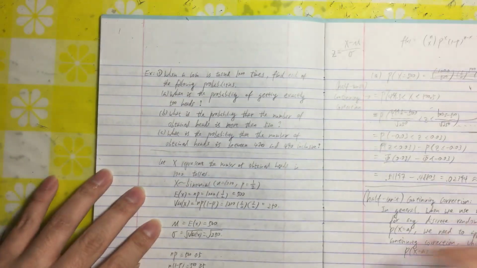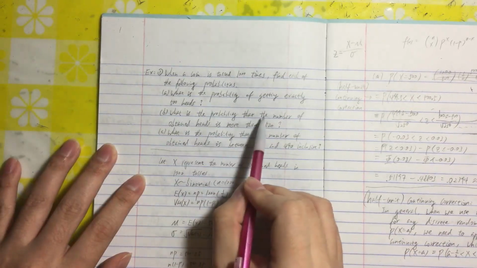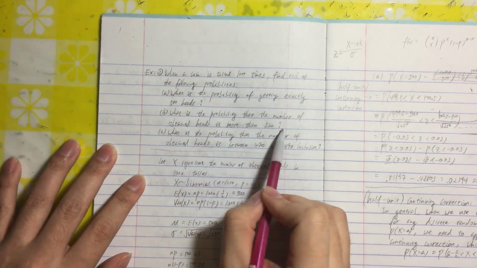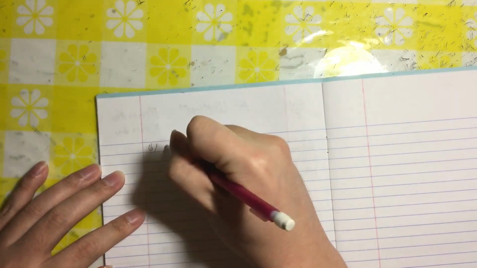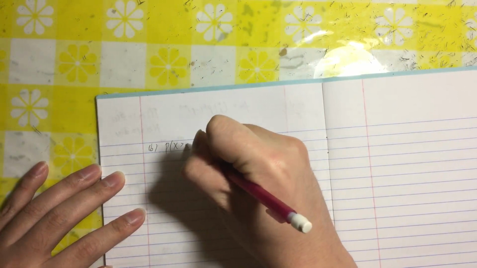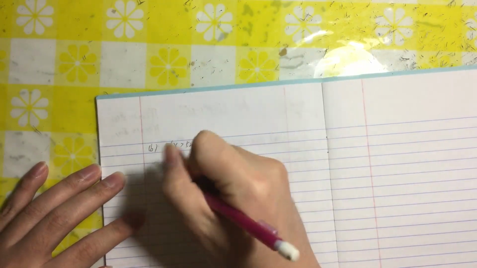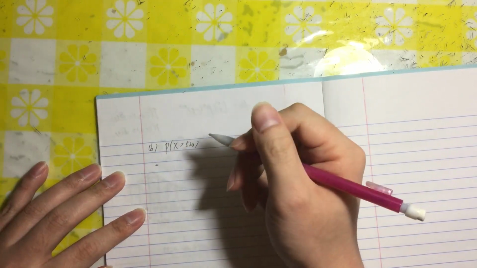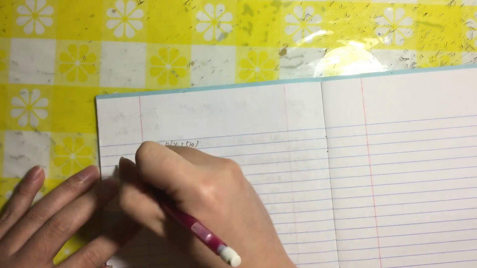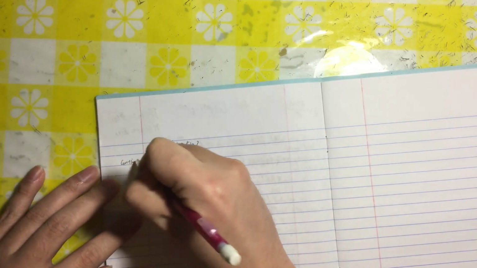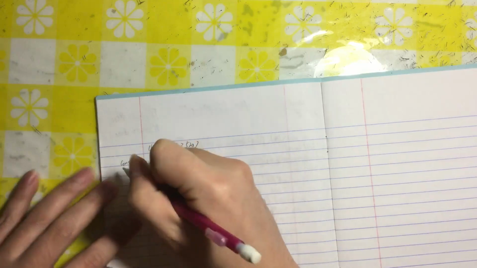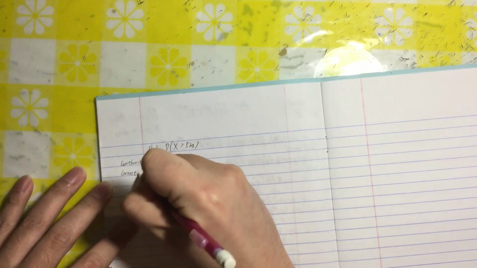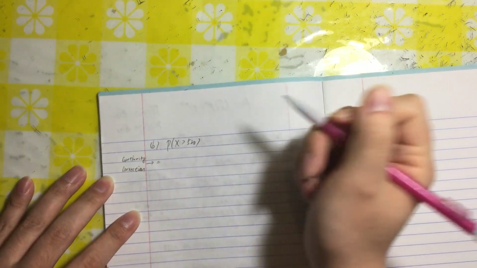Next, let's look at part B. What's the probability that the number of obtained heads is more than 520? So part B, we're looking for the probability that X is more than 520. Since the binomial distribution is a discrete random variable, we need to apply continuity correction. If we apply continuity correction, what do we get?